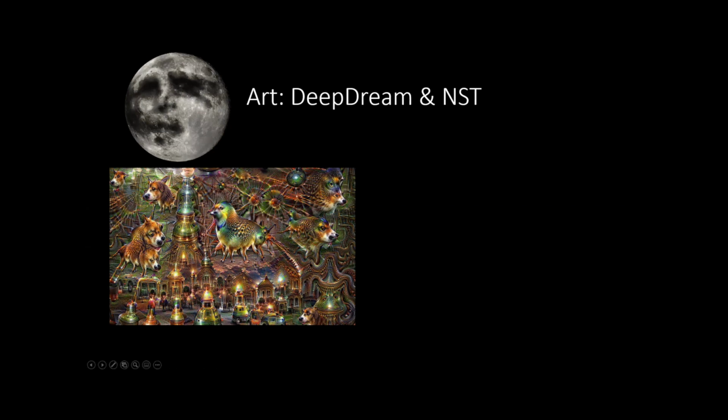And you can see what the network actually hallucinated here. It looks really interesting, and it's really amazing that a neural network created this without a human trying to change pixels or anything. It was fully automatic.